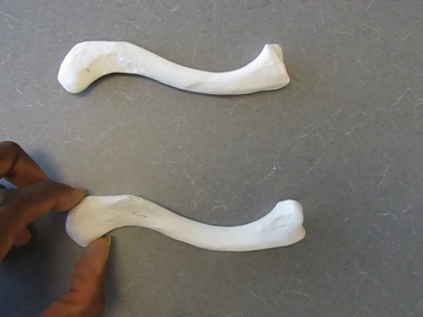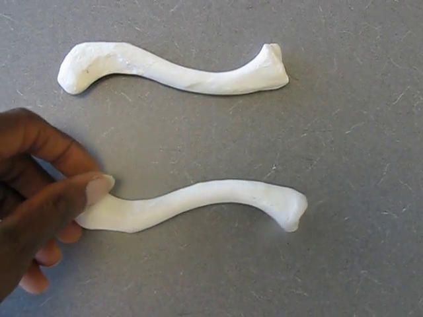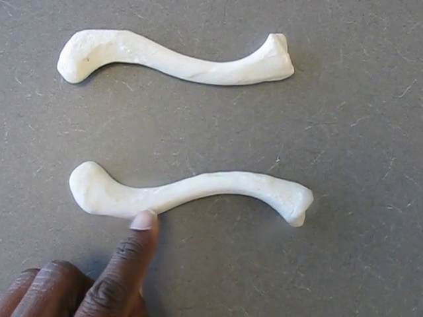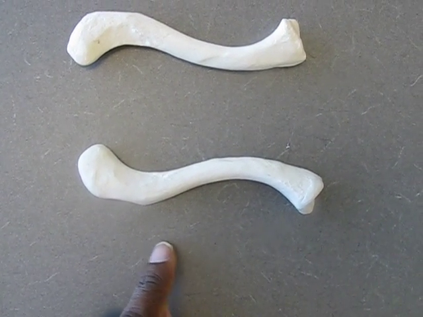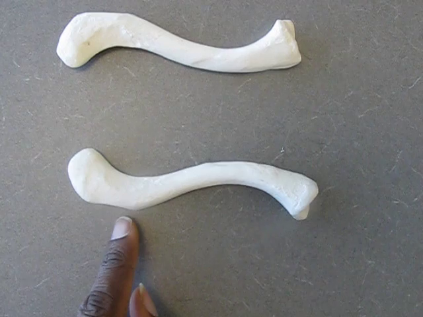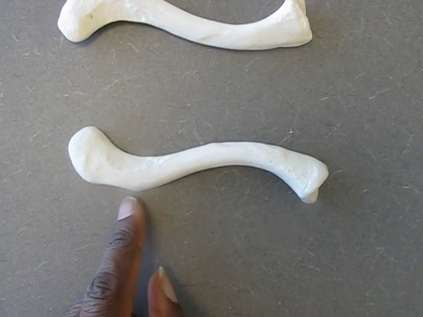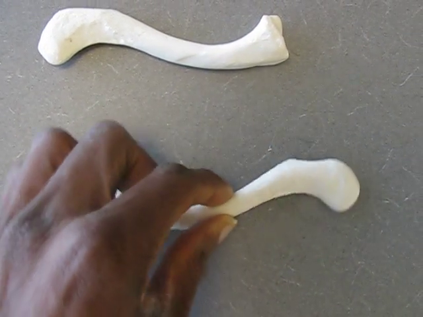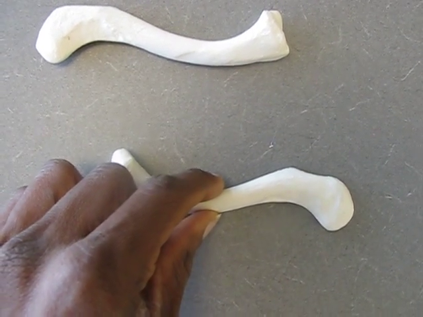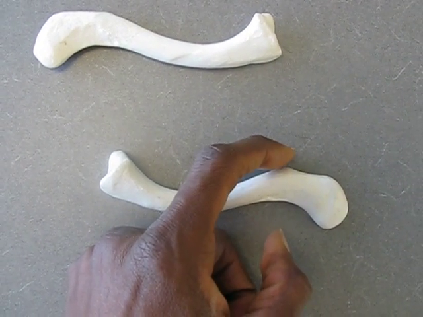So that means I need to look at it superiorly. And when it is superior, I know that anatomical position is when the conoid tubercle is on top.